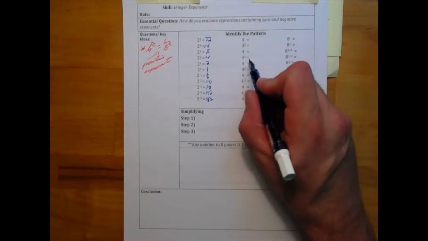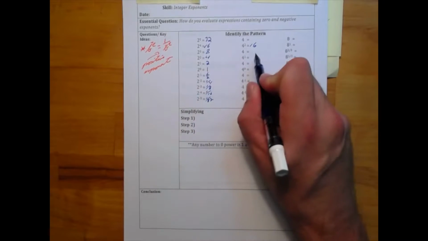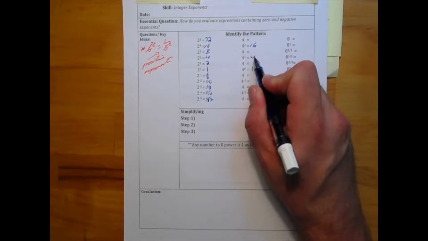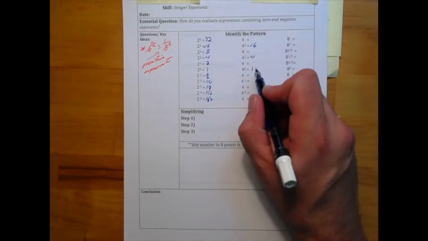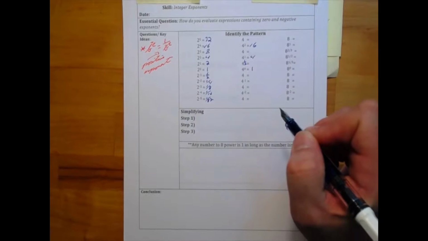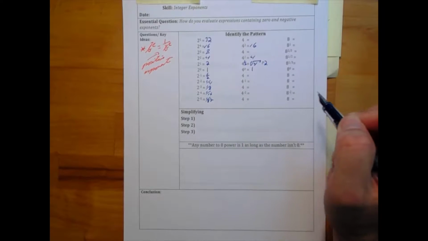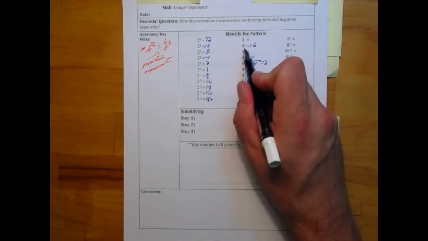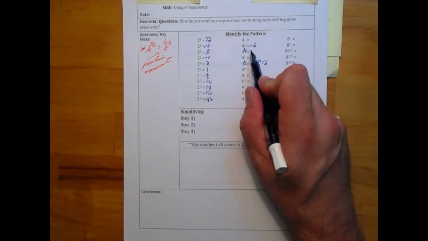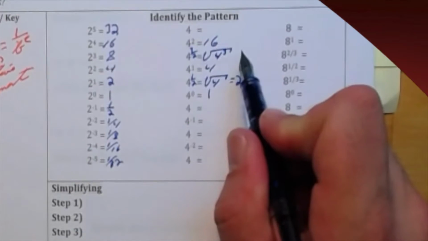We can do the same thing with the number 4 to exponents. 4 to the first power we've seen is 4. 4 squared is 16. But what about in the middle of that? What about 4 to the 1/2 power? 4 to the 1/2 power is the same as the square root of 4, and the square root of 4 is 2. So between 4 to the first power and 4 to the second power is 4 to the 3 over 2 power, or the square root of 4 cubed. And if we do 4 times 4 times 4, we get 64, and the square root of 64 is 8.